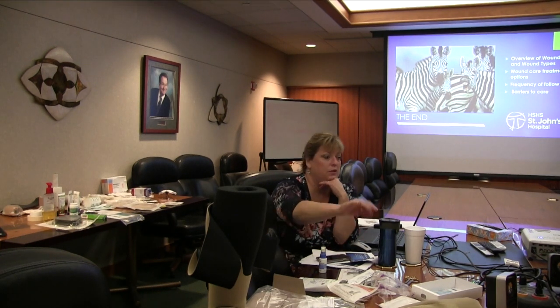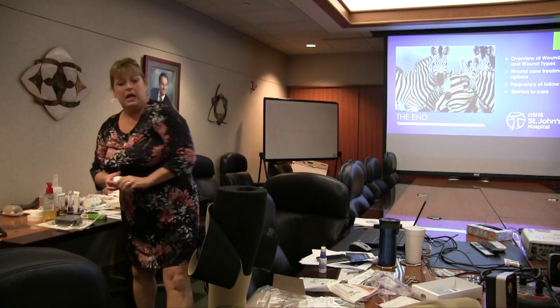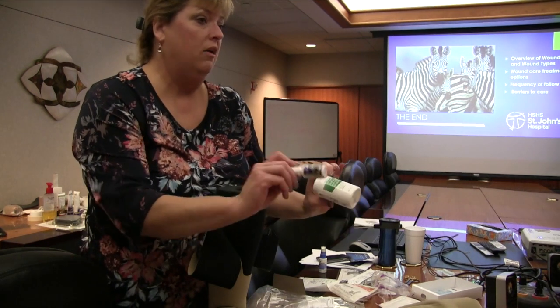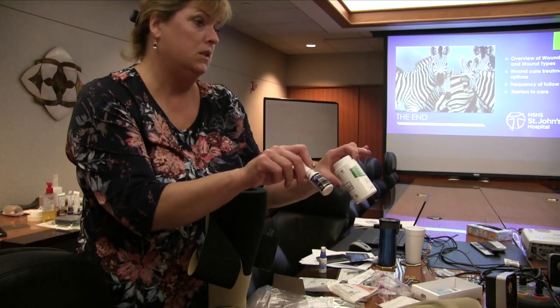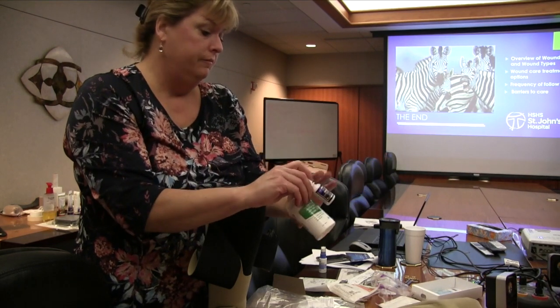I will use the 2% miconazole powder and the silver powder. On those really rough ones, I'll add the silver component to the miconazole, so you get your antimicrobial and the antifungal in the groin.